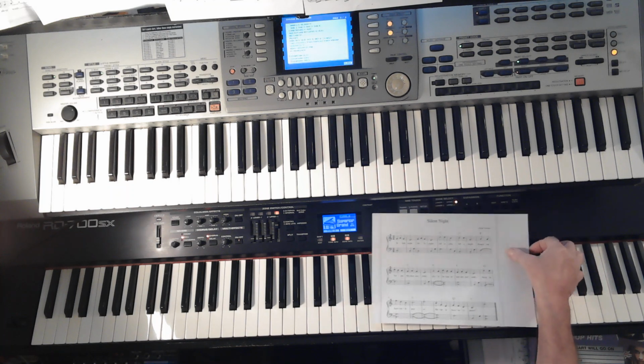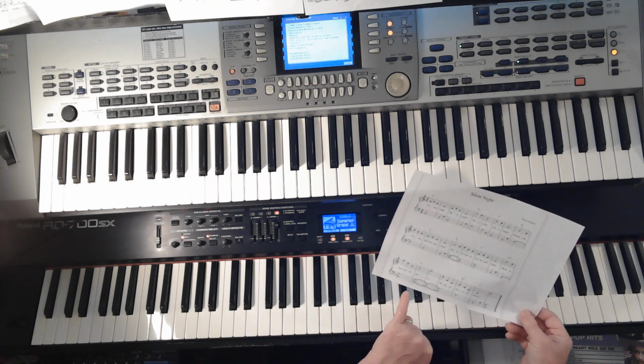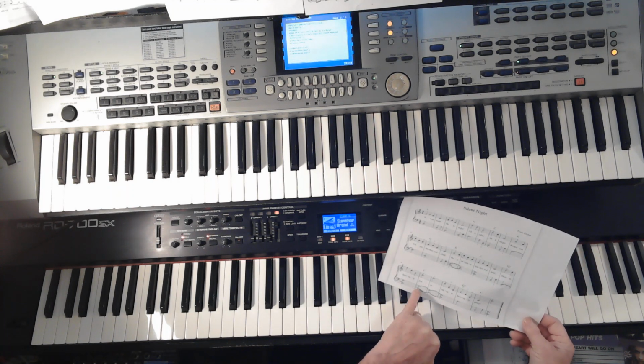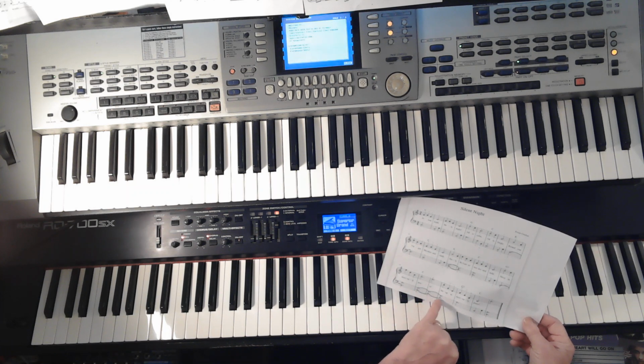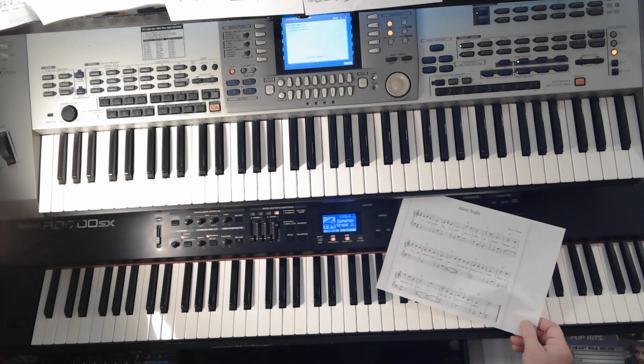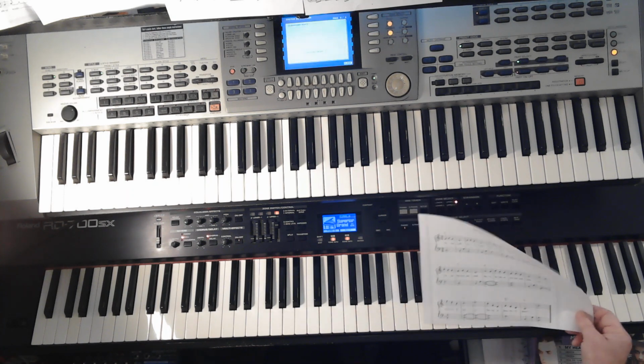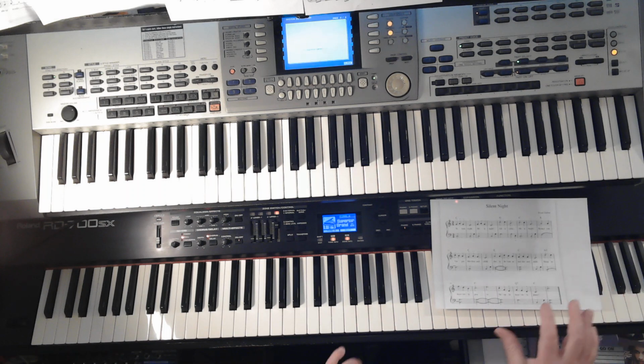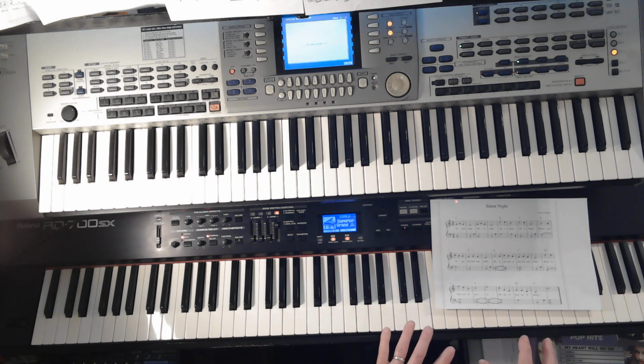Okay, so again these here, you play it there and that is held for the count of 9, because it's tied. When something is the same pitch, you only play it at the beginning where it is and you hold it for the rest. Okay, so that is one way you can do it.